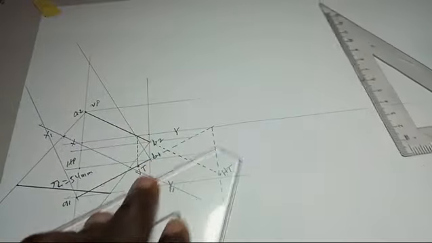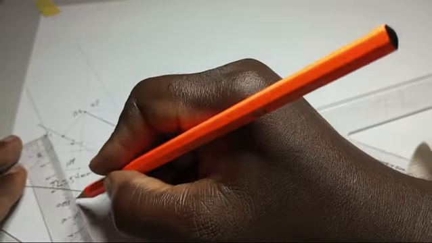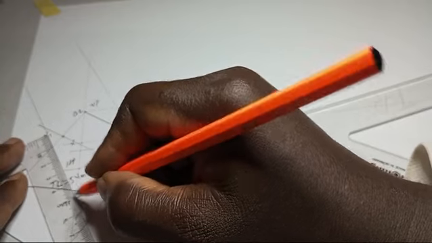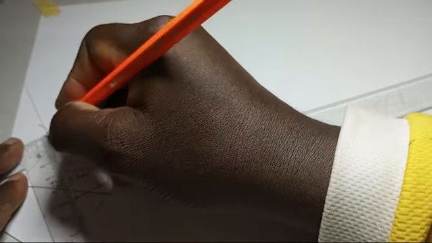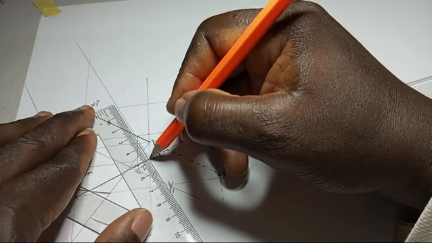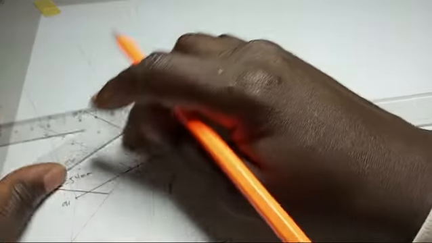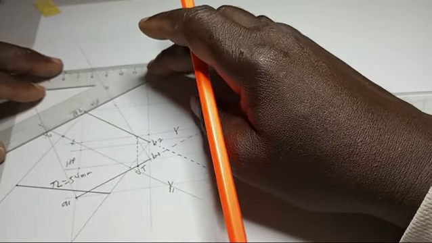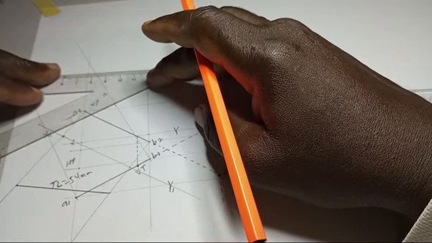Now let me measure a particular certain dimension. Let me measure 1, 2, 3, 4. Okay, let me use 5. 5. And I'll also measure 5 here. 1, 2, 3, 4, 5. That will be my perpendicular line or parallel line to the line. Where is it? I think it is here. Yes, it is here. You draw the line. Now that will be X2, Y2.